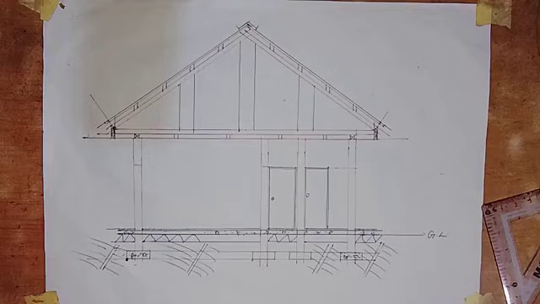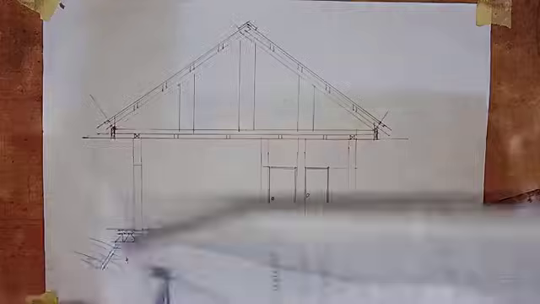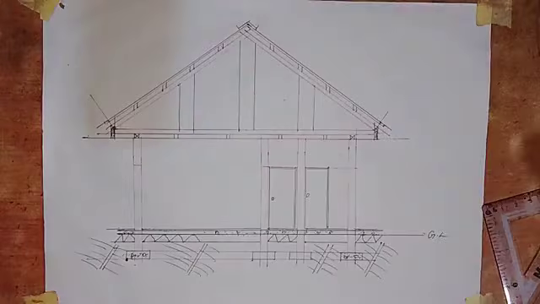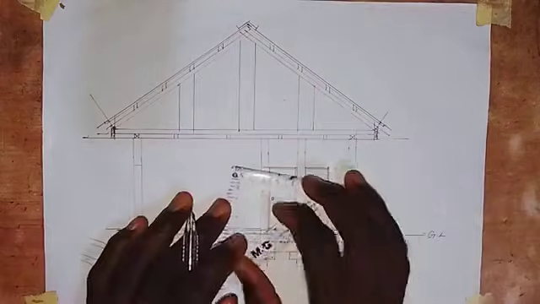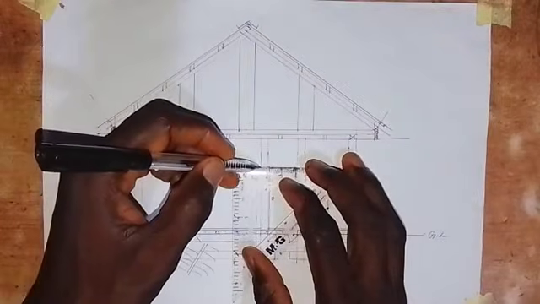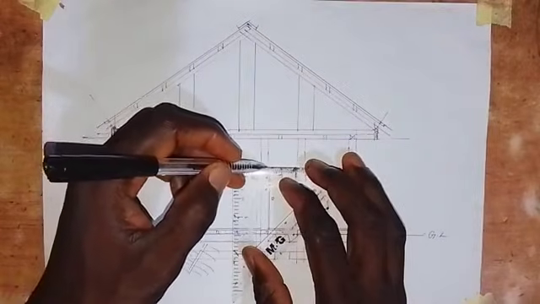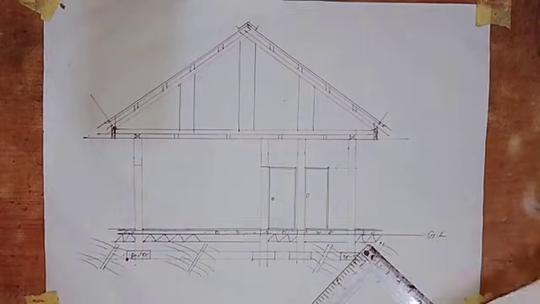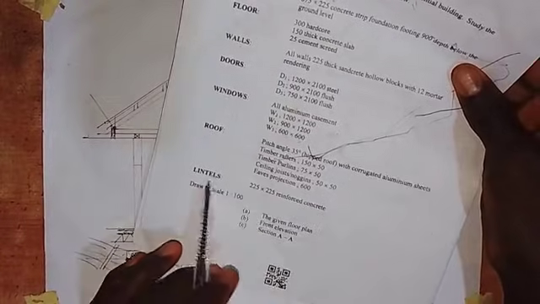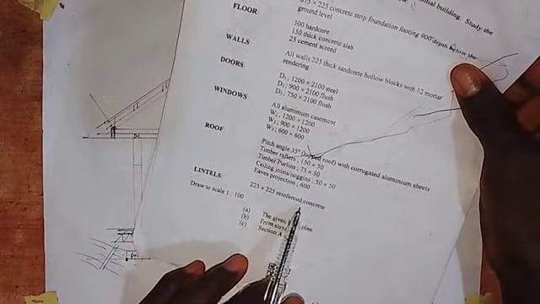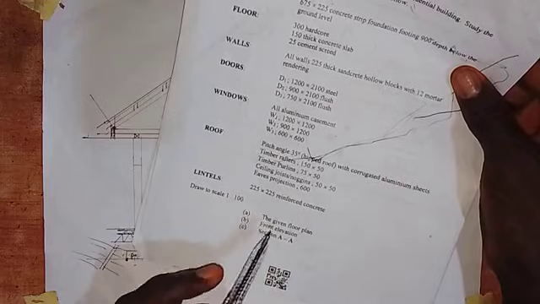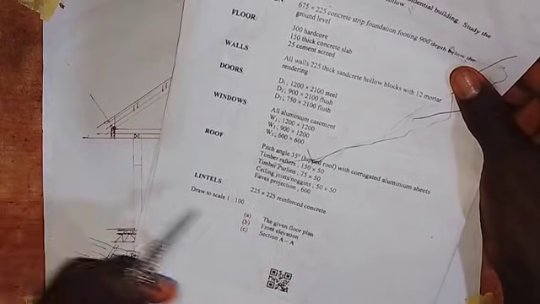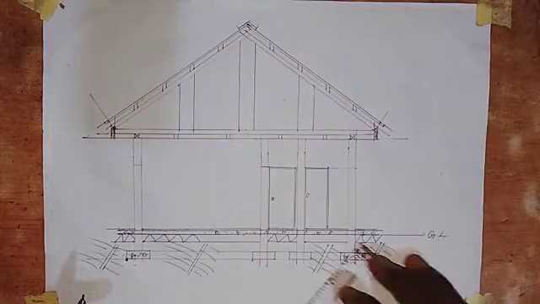Okay, so next let's work on the lintel that we have here. About the information that we are given about the lintel, if you look at what we have here, they said for lintels 225 by 225 reinforced concrete. They don't tell us about its height from the floor surface, so we don't have to worry ourselves about that.